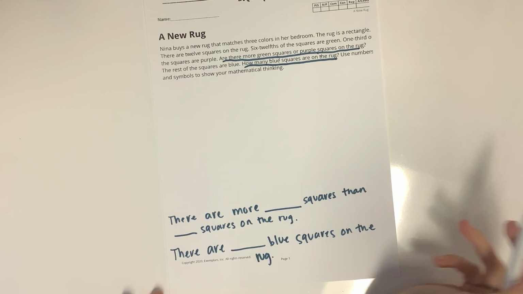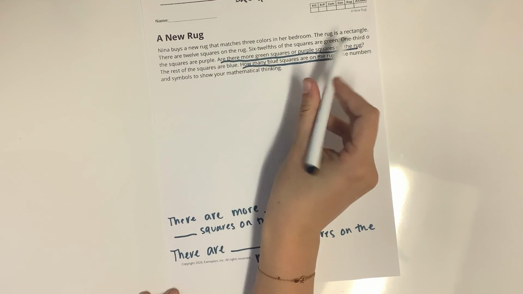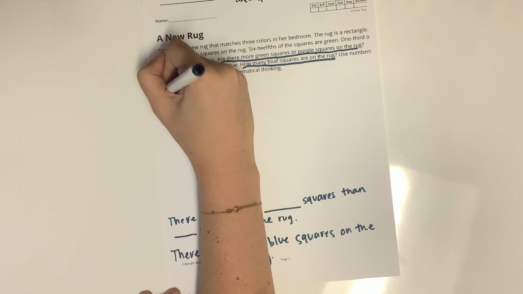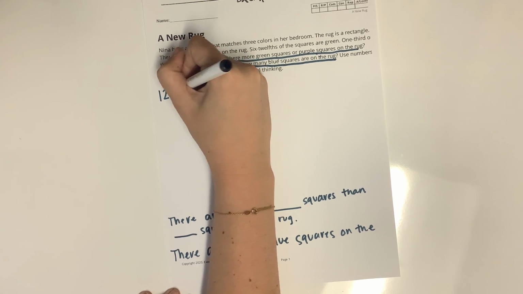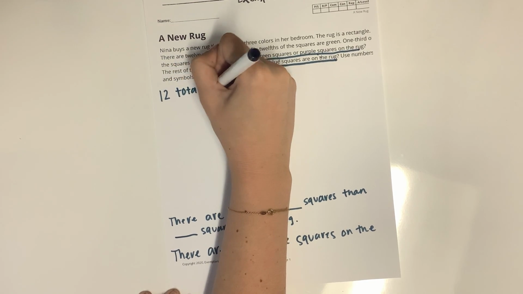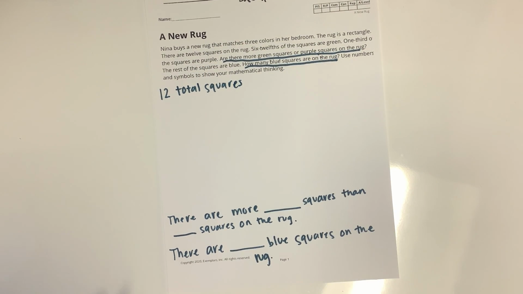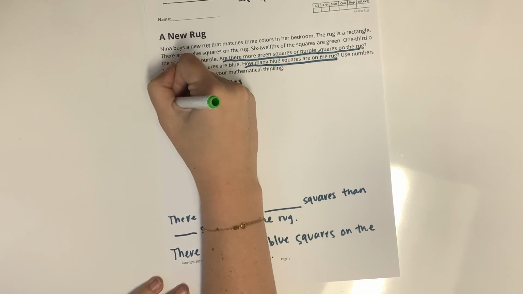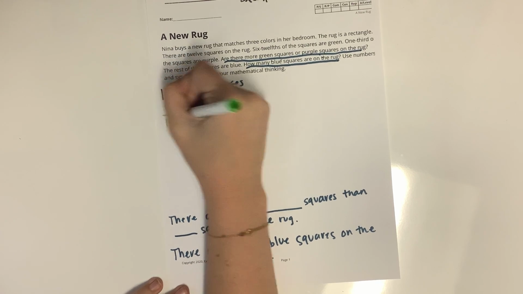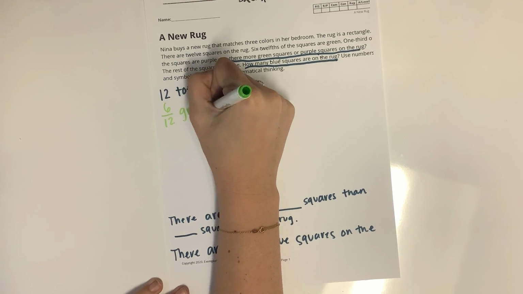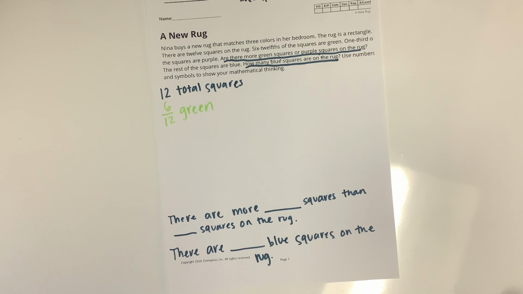Okay, so now I'm going to pull out all the information they give me to help me solve these 2 questions. So she buys a new rug. The rug is a rectangle. There are 12 squares on the rug. 12 total squares. 6/12 of the squares are green. So I'm just going to write 6/12 are green. 1/3 of the squares are purple.